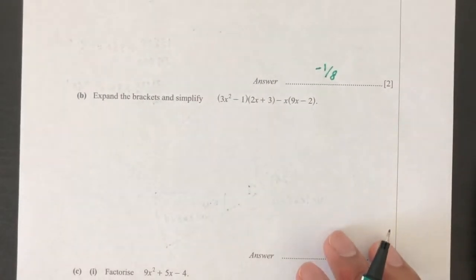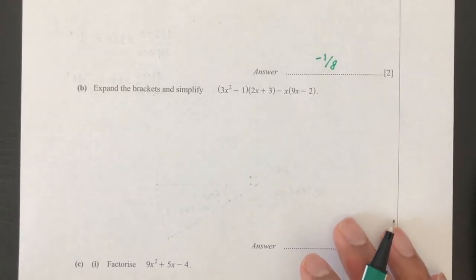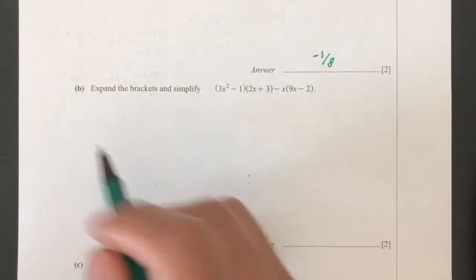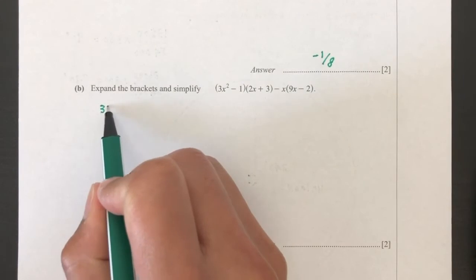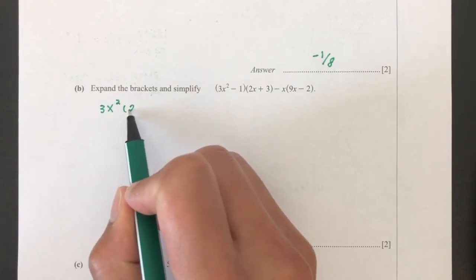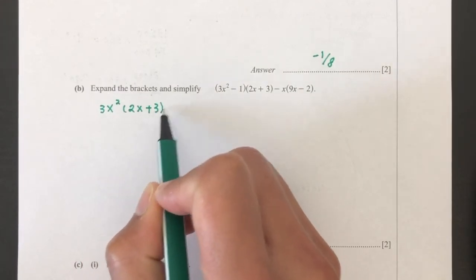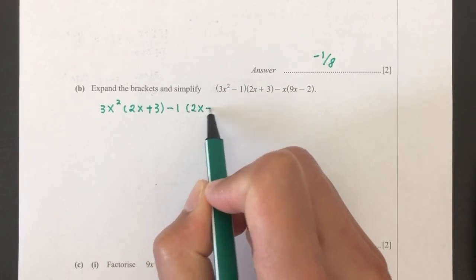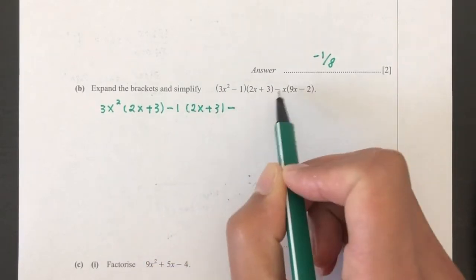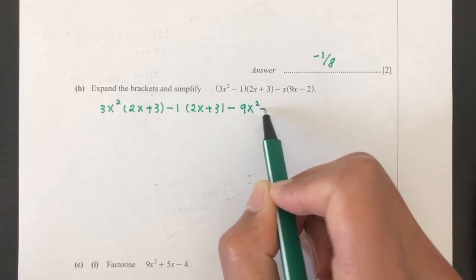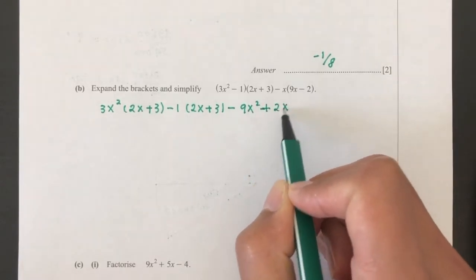Now let's move on to part B. Expand the brackets and simplify this equation. So let's do it one by one. The first one will be 3x squared times 2x plus 3 minus 1 times 2x plus 3. And then this one will be minus 9x squared plus 2x.